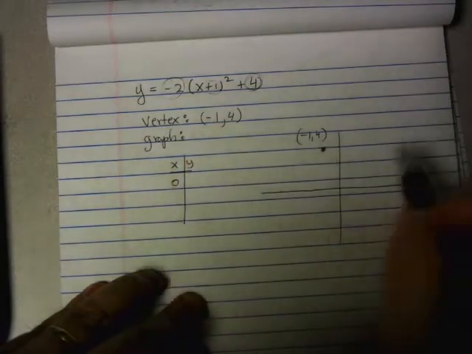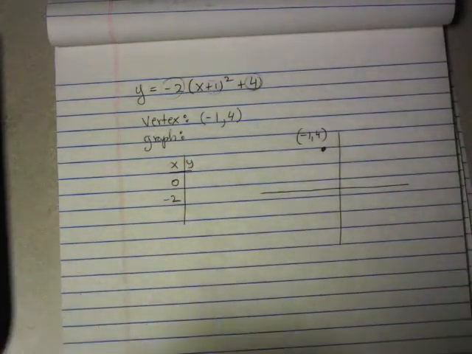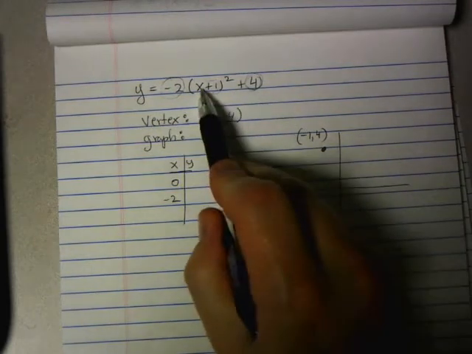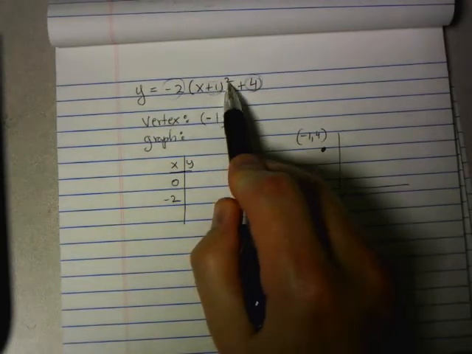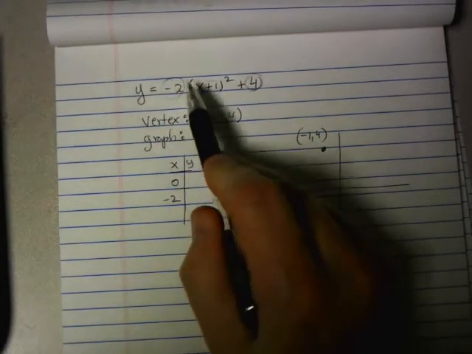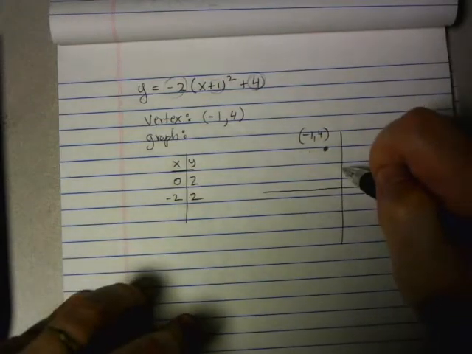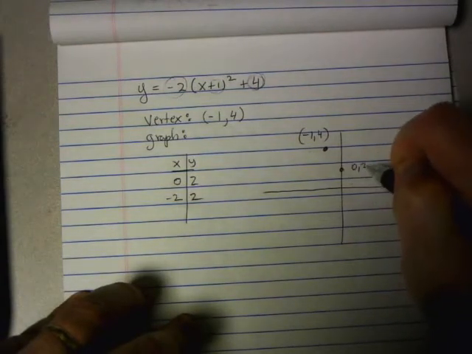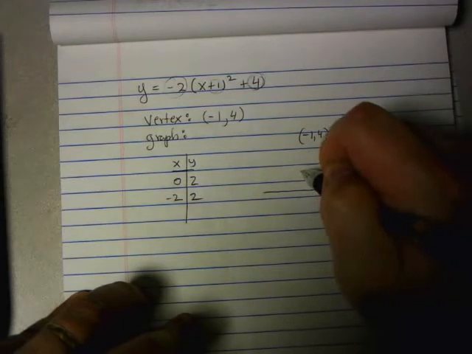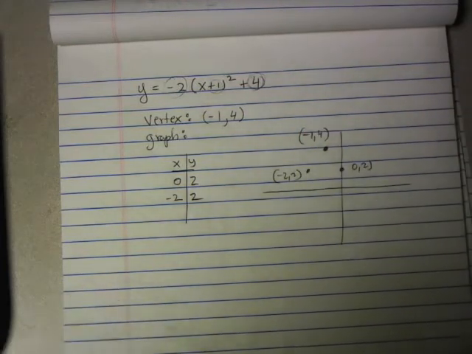That'll be 0. And I know I'll get the same y number if I go 1 unit to the left. When I plug in 0, I have 0 plus 1, that's 1. 1 squared is 1. 1 times -2 is -2. -2 plus 4 is 2. So that gives me 2 points. 0, 2. And -2, 2. And I'll figure out one more value.